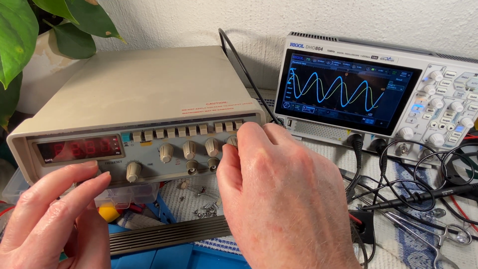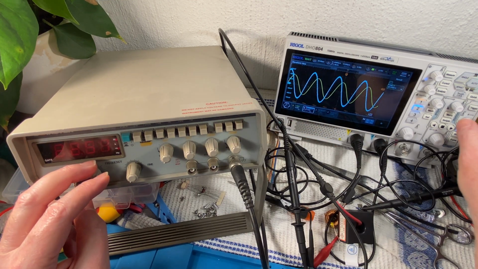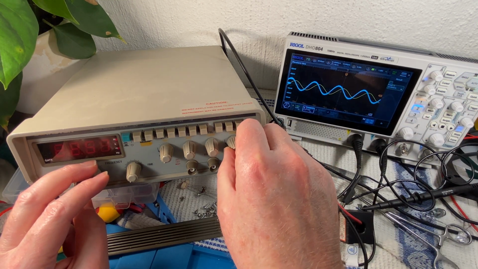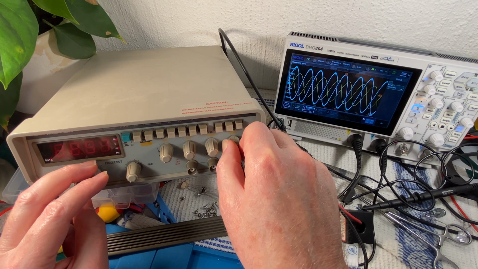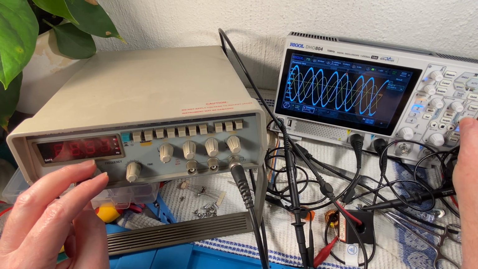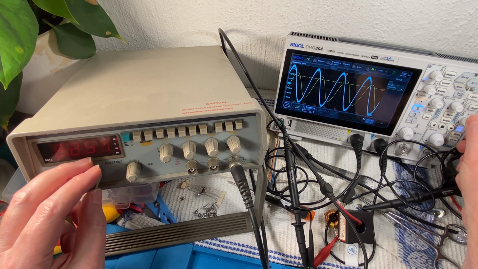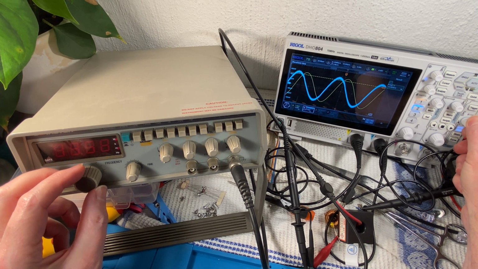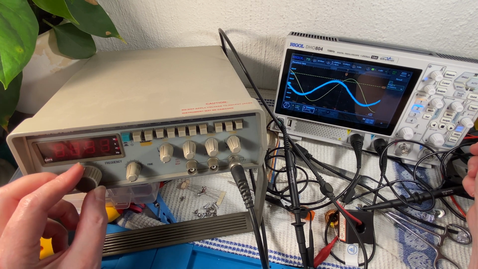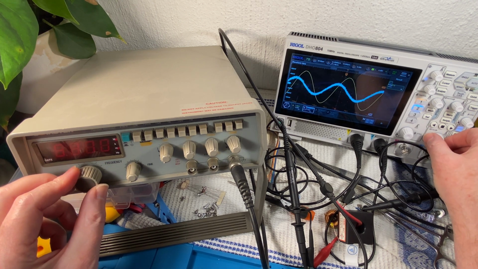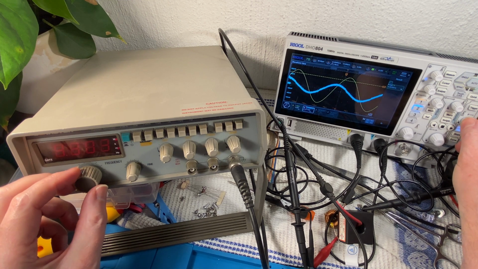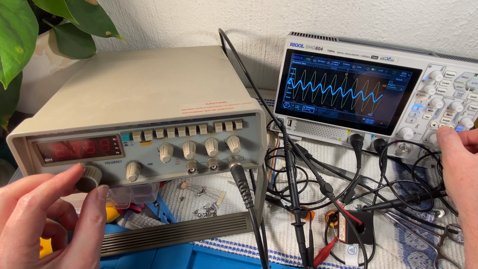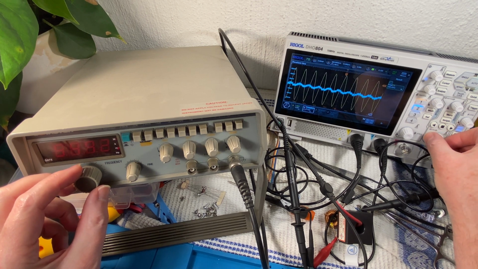If I play with the voltage, no, I've got to set the trigger down. If I play with the voltage, you can see the current changes correspondingly. So there we have it. That's how the impedance of a capacitor changes in response to frequency.